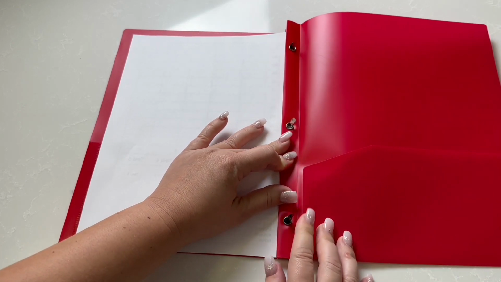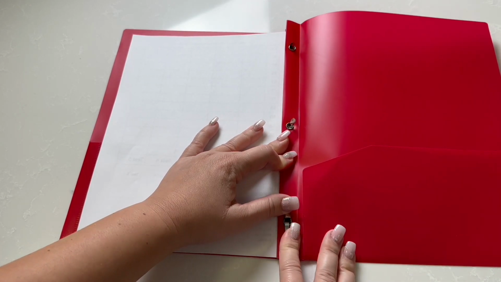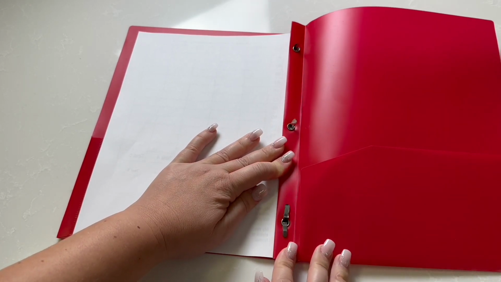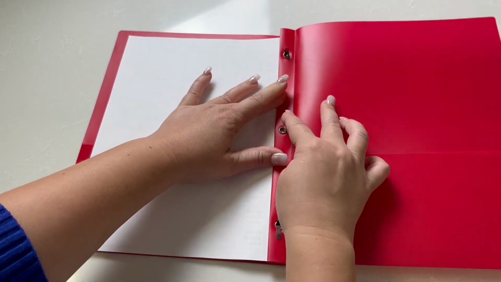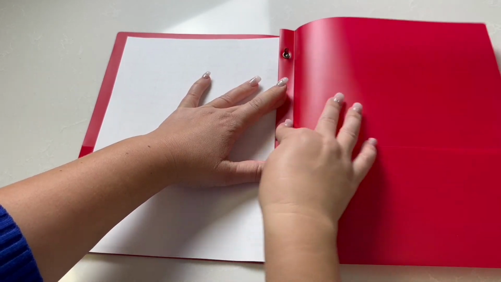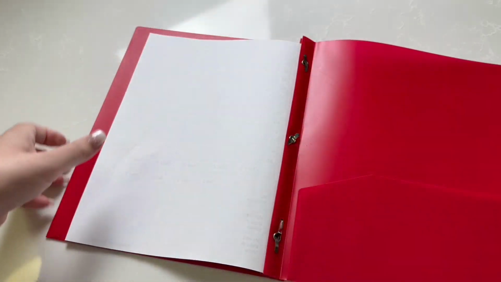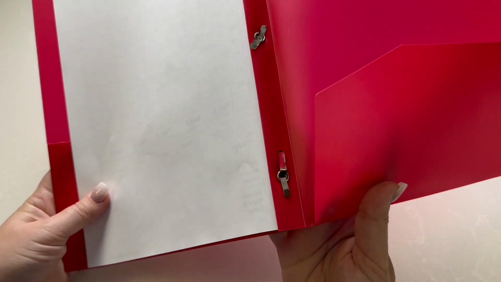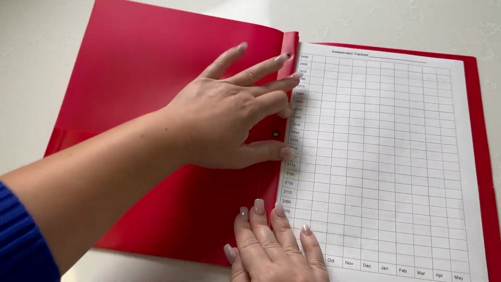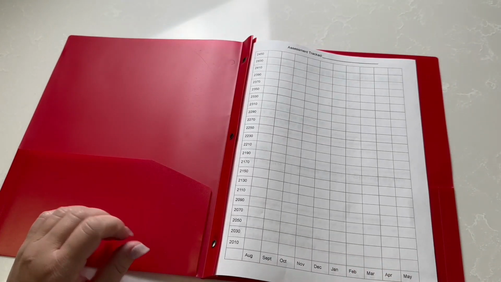Okay. And then you separate the 2 metal parts like this. So the data sheets are really in there. They can't fall out. See that? And then you flip it back. And this is the front of it.